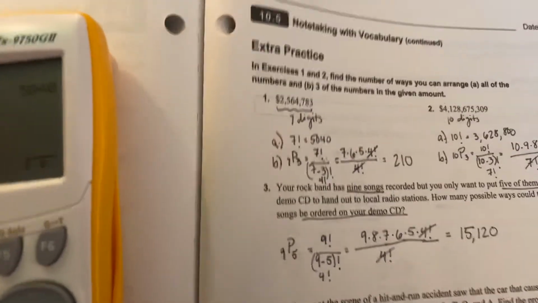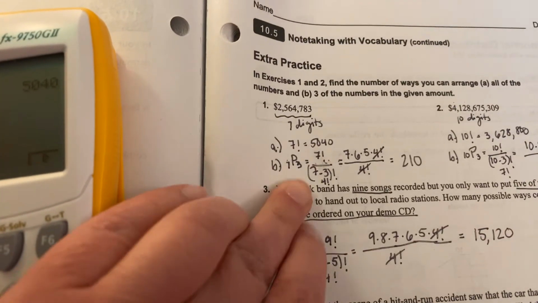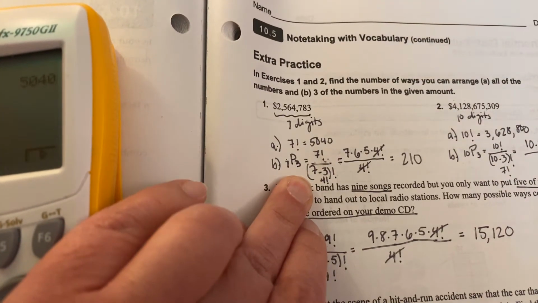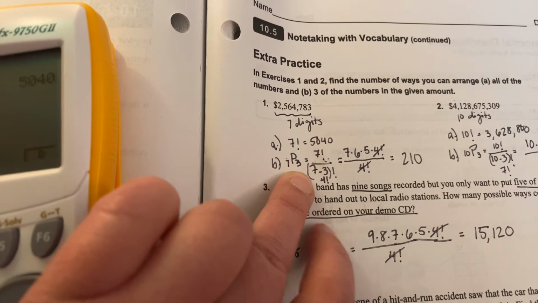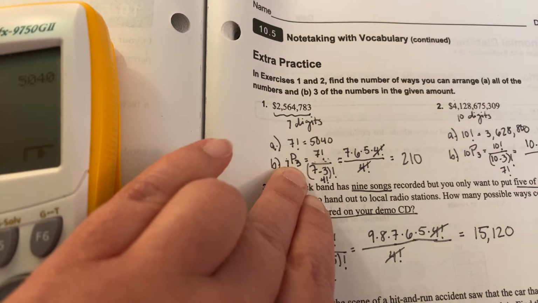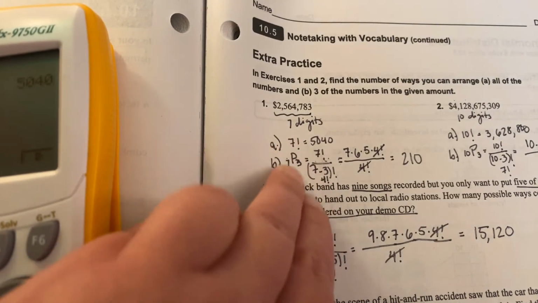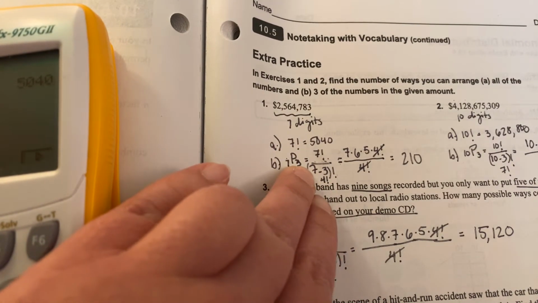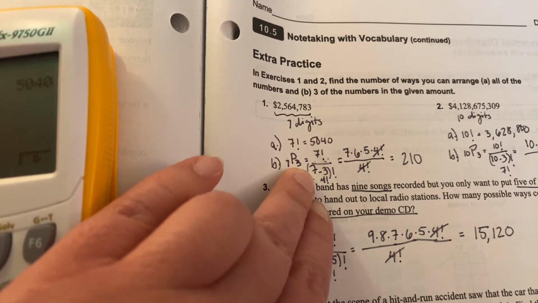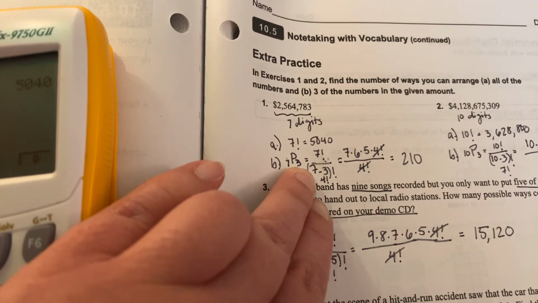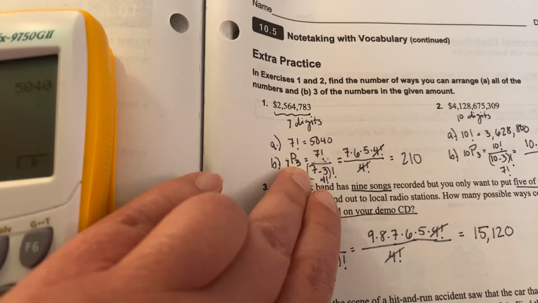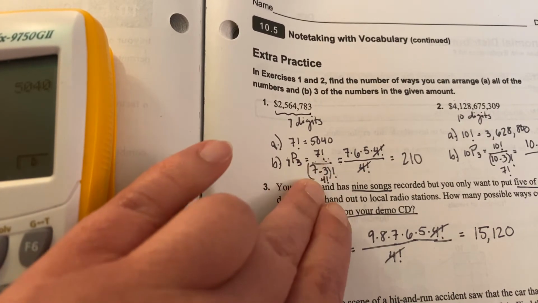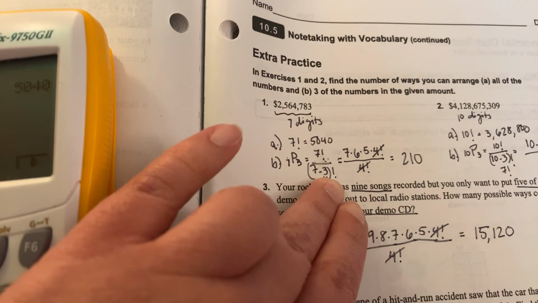Okay, well, what about this? 7P3, right? You've got 7 numbers that you're working with, and you want to choose 3 of them. But the order is important, right? Order is important, and so we're going to use a permutation instead of a combination. And so we would do 7 factorial over 7 minus 3 factorial.